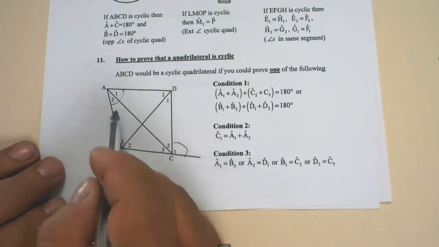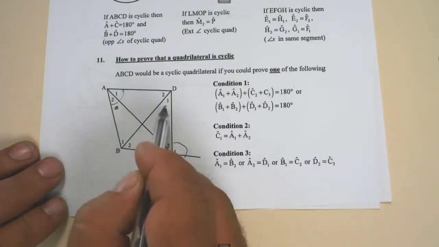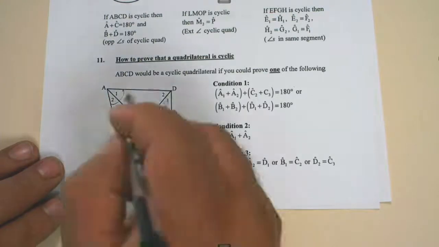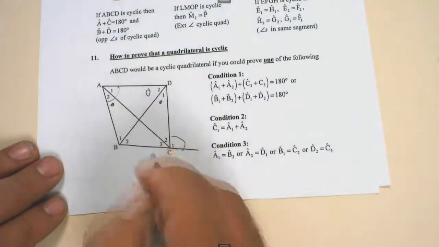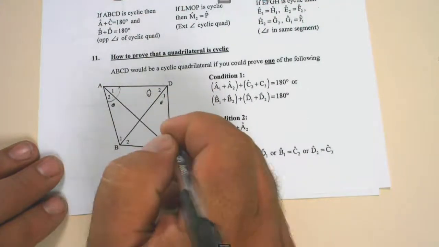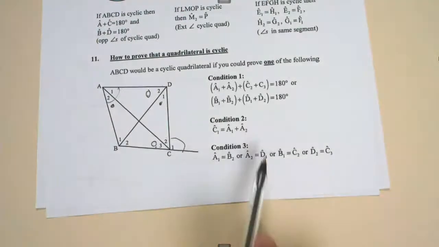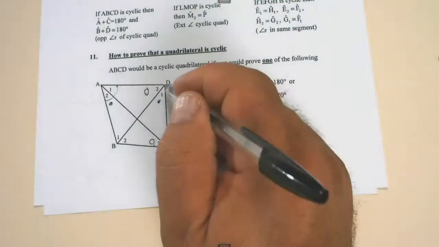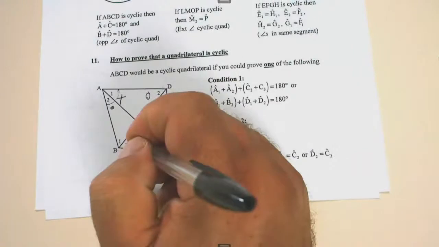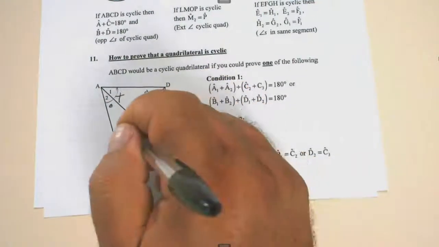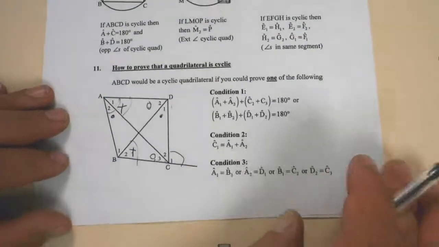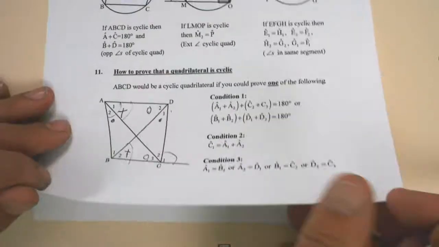Or we can prove, if we prove that angle A2 is equal to D1, then it's a cyclic quad because BC subtends equal angles on the same side. Or if we can prove that angle D2 is equal to C3, then AB subtends equal angles on the same side, therefore it's a cyclic quad. So there are other conditions that we can also apply. If DC subtends A1 and DC subtends B2, if A1 is equal to B2, it's a cyclic quad because DC subtends equal angles on the same side. So to prove a cyclic quad, you can make use of any one of those theorems.